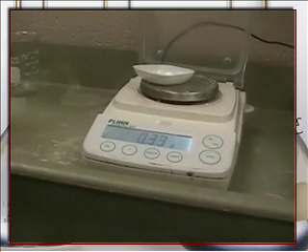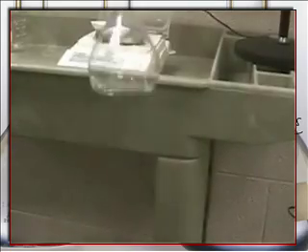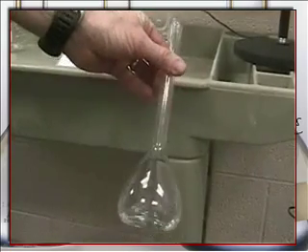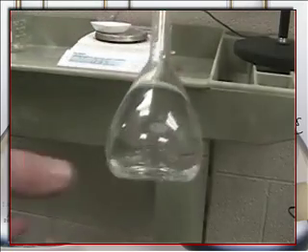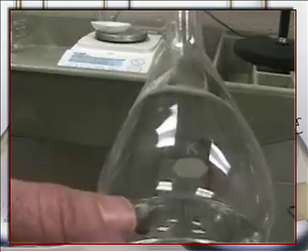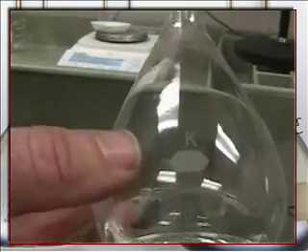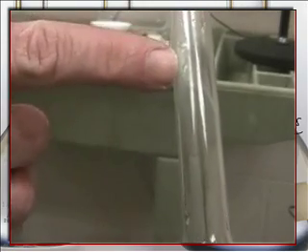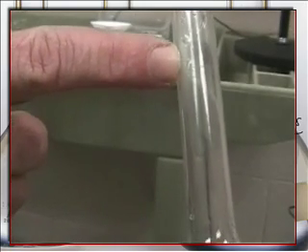So I'm going to use a new device that you may not have seen before. This is called a volumetric flask. Everybody say volumetric flask. Now if you look at the volumetric flask carefully, you'll see that this one says it has a 200 milliliter capacity. And the thing that's interesting about this 200 milliliter volumetric flask is there's only one line on the flask. It's kind of hard to see probably, but that's the line that we're going to fill this to.